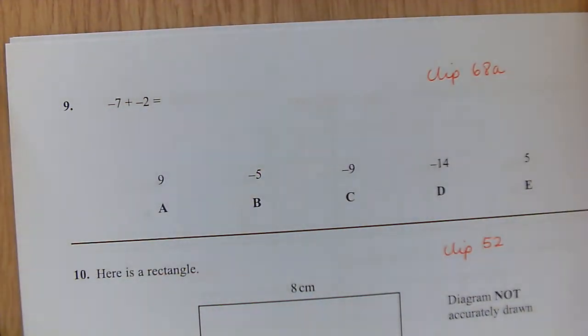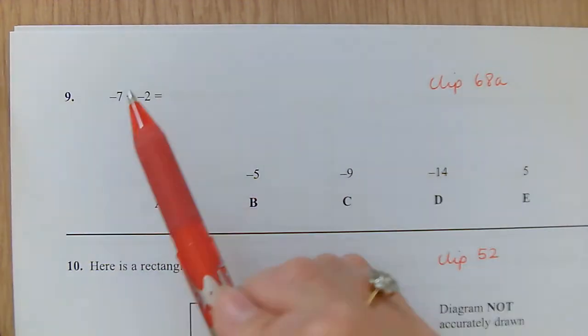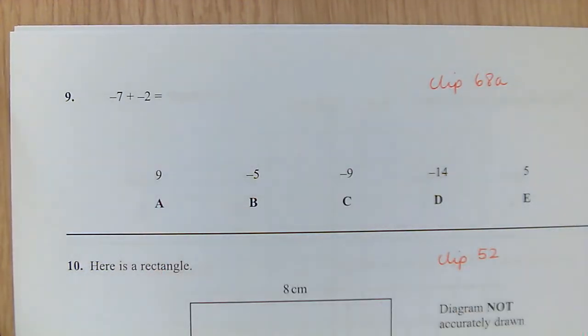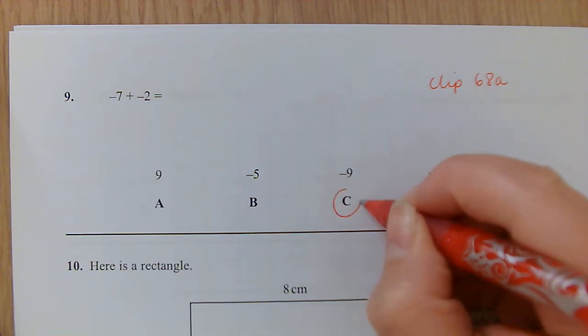Some addition of negative numbers here. So we've got our -7, add a -2. I always like to think about it in terms of a drink and ice cubes. If I've got a drink that's -7 degrees and then I add in 2 more ice cubes, my drink's going to get colder, so I'm going to end up with -9.